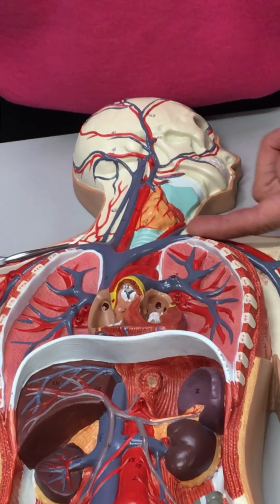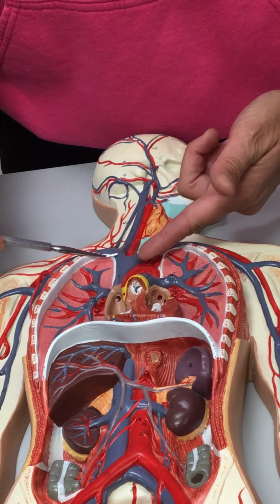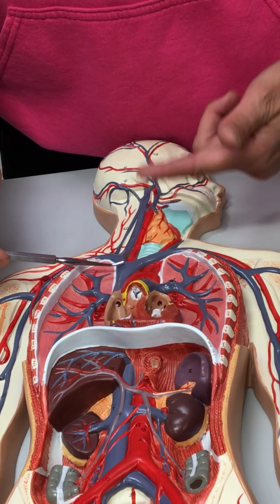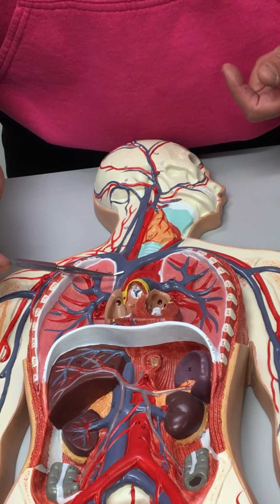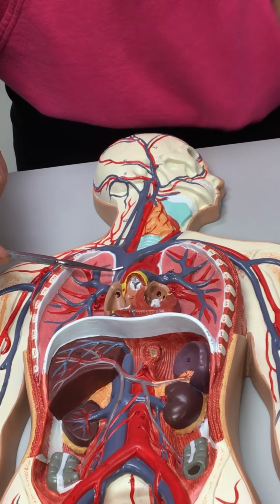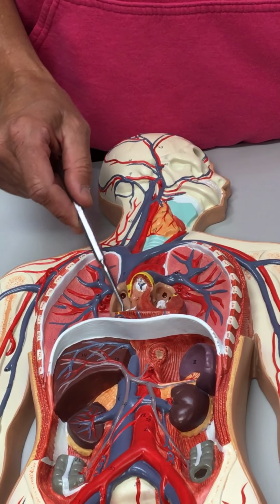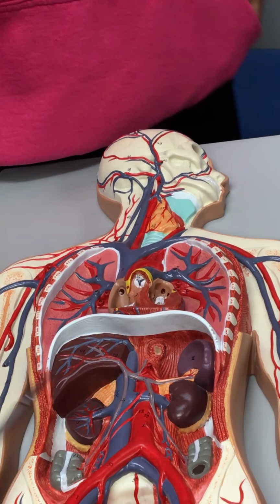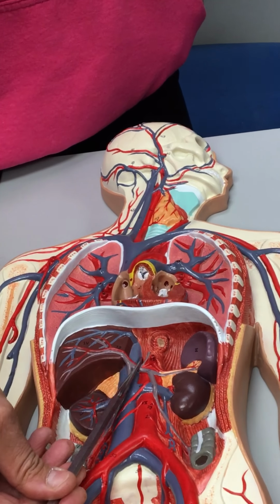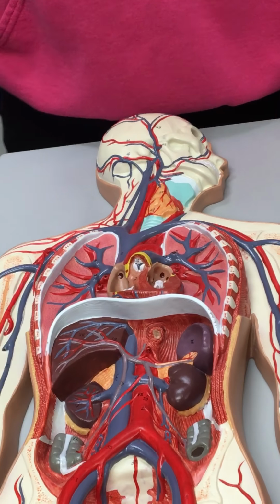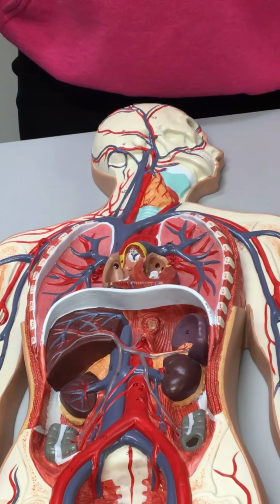So we've got subclavians with the two jugulars coming in to form the brachiocephalic veins, which then drain into this very large vein known as the what? Superior vena cava. And it's coming into the right atrium. And coming up from below is the inferior vena cava. So those are quite obvious on these models.